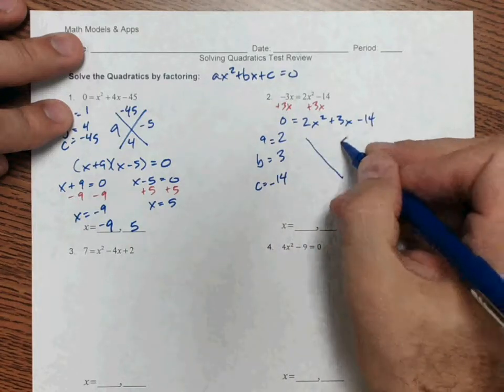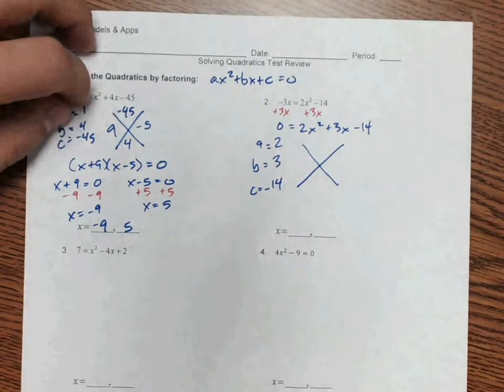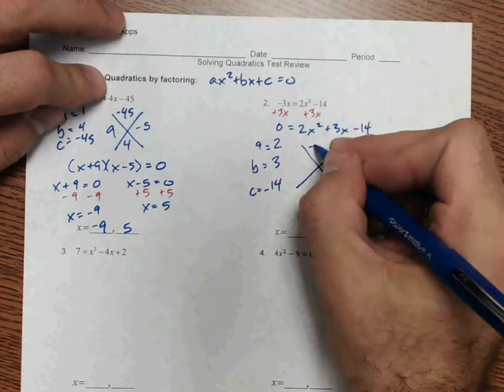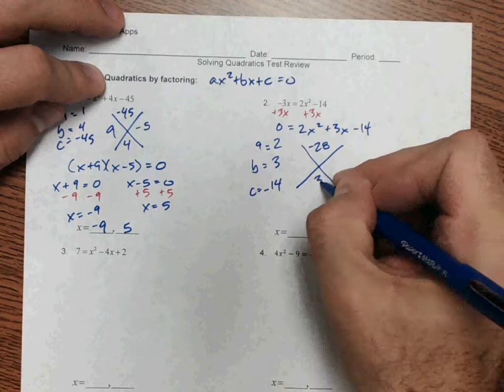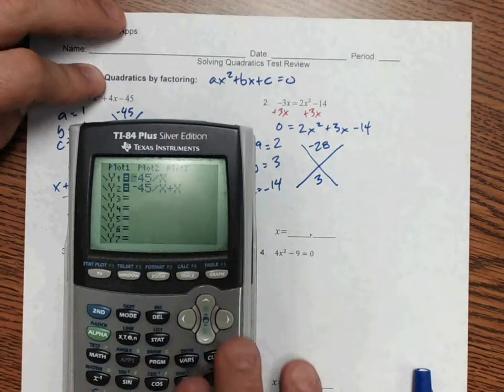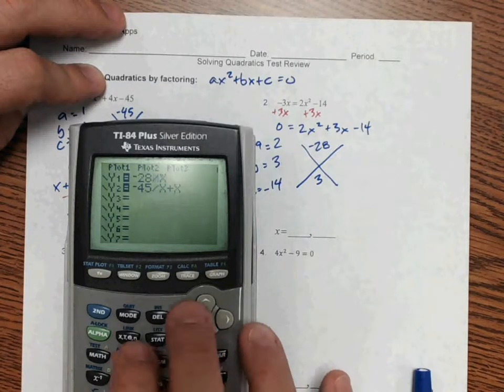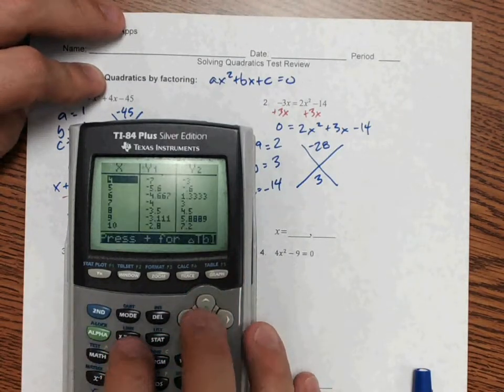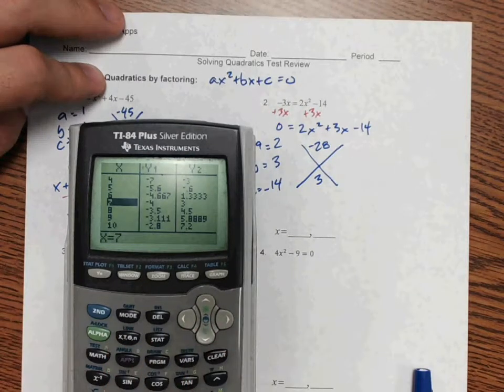Put my large X here. We're going to use bottoms up for this one. So 2 times negative 14 is negative 28. We're looking for numbers that add up to 3. So we're going to change our numbers here. Make this negative 28. And this also negative 28. Looking for 3. And there it is, 7 and negative 4.